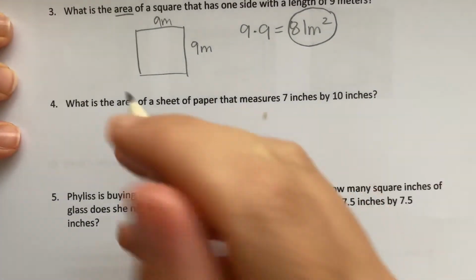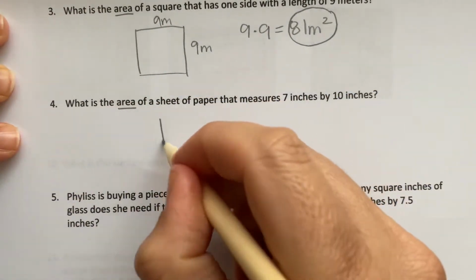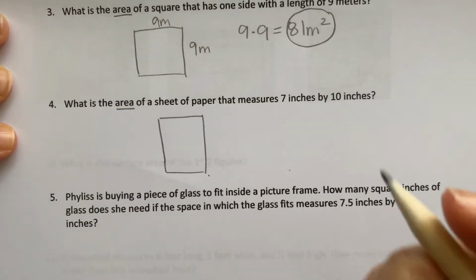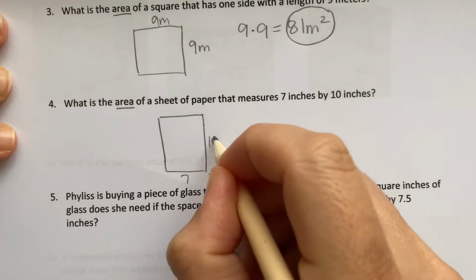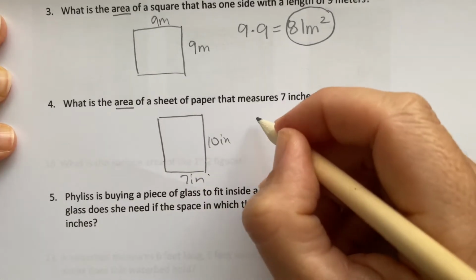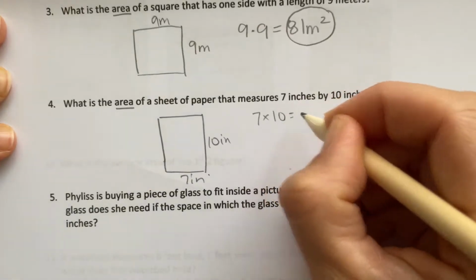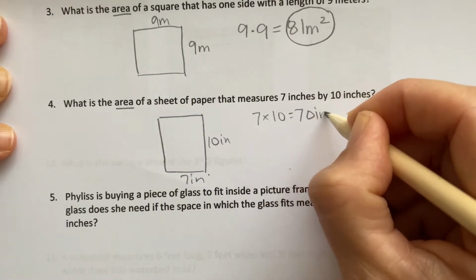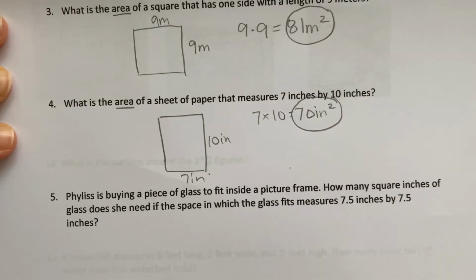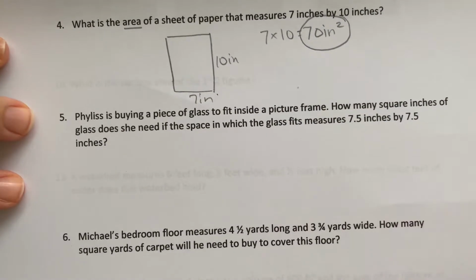All right, again, we are dealing with area, sheet of paper. We'll say that's my sheet of paper. Says the paper is 7 inches by 10 inches. Area is length times width, so 7 times 10, which is 70. And this is area, so it's 70 inches squared. All right, go ahead and try number 5.